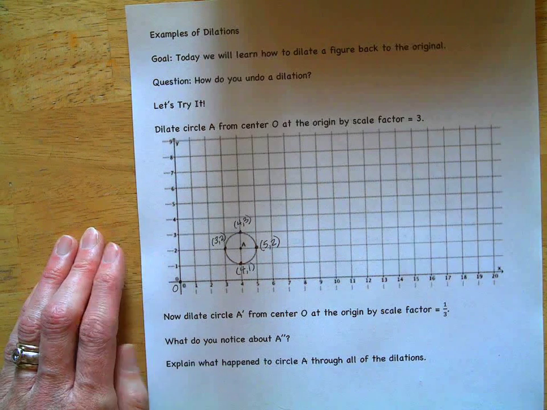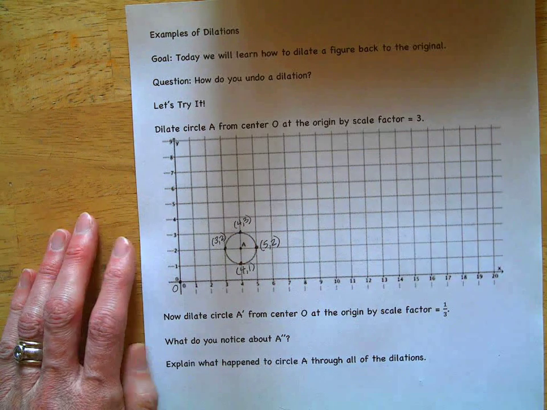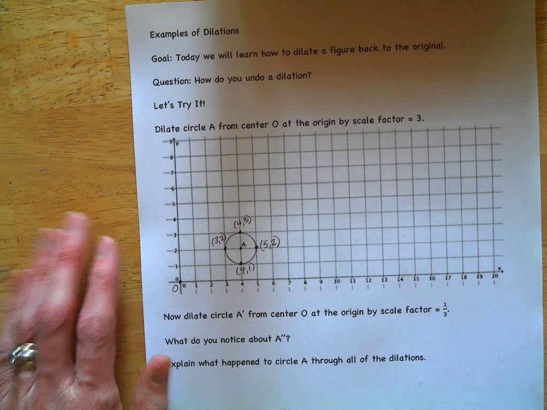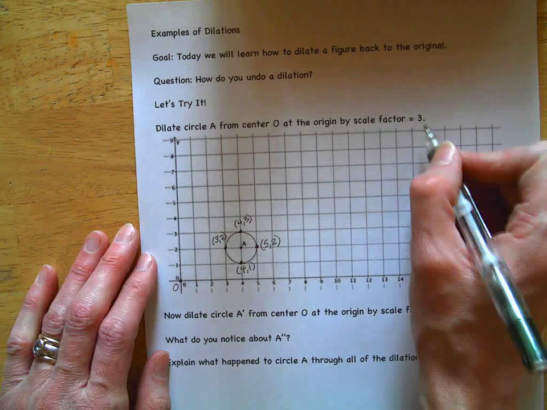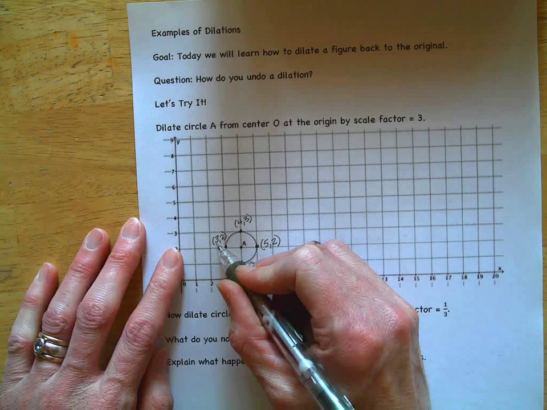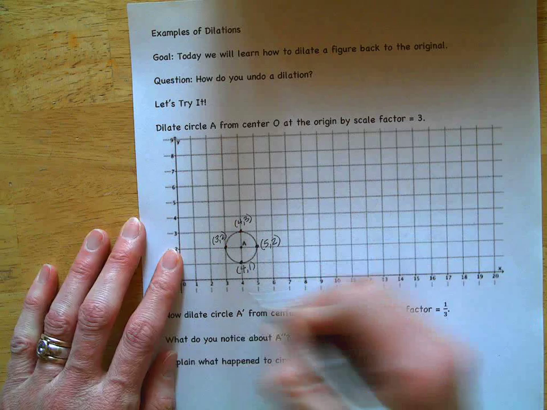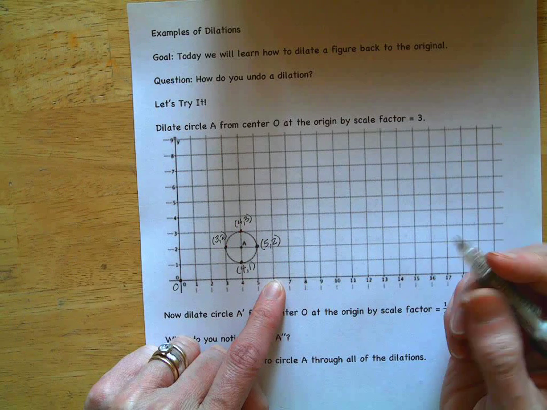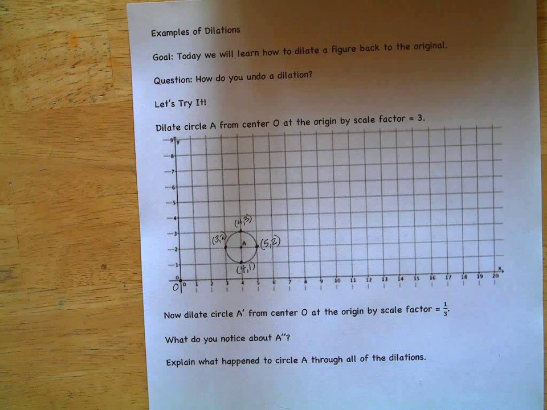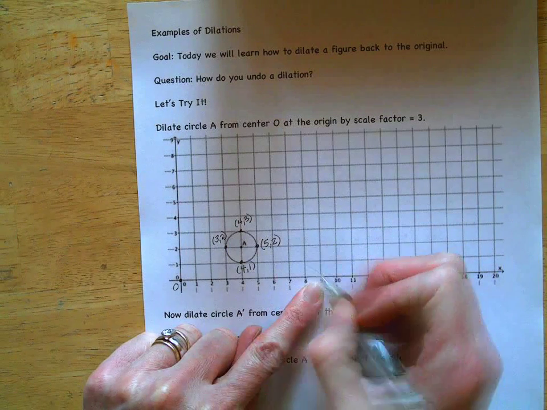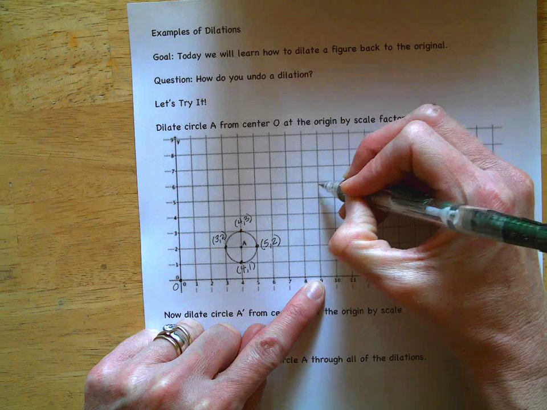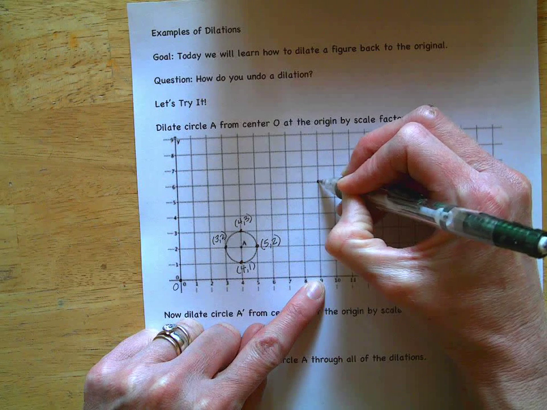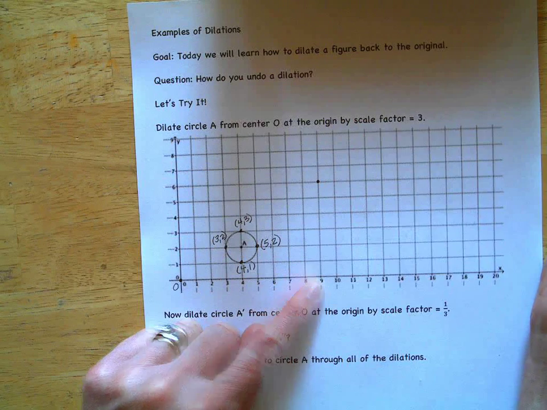If we're applying a scale factor, we are going to multiply each part of the ordered pair by the scale factor. So we're going to take 3 times 3, which gives us 9. I apologize. So I'm going to go over 9, and then I'm going to go up 6. So I would have this point of the circle right here.